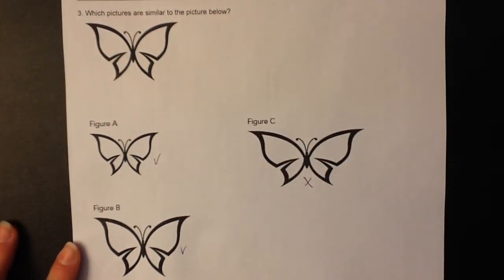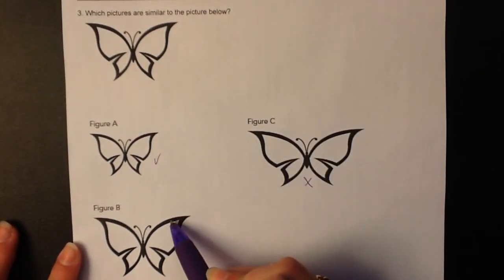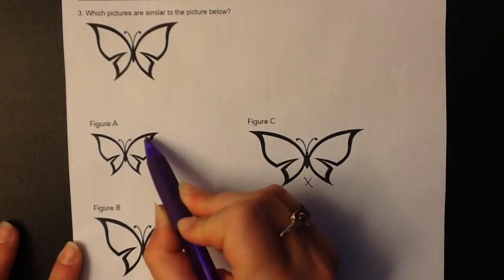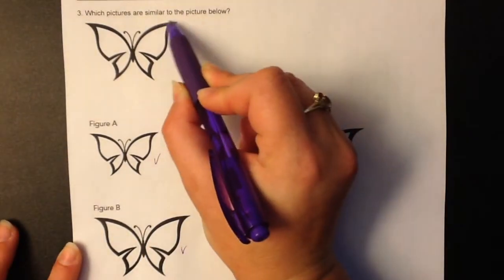And we could check angles on this, so maybe we check the angle of this wing and make sure it's the same angle as the other ones.